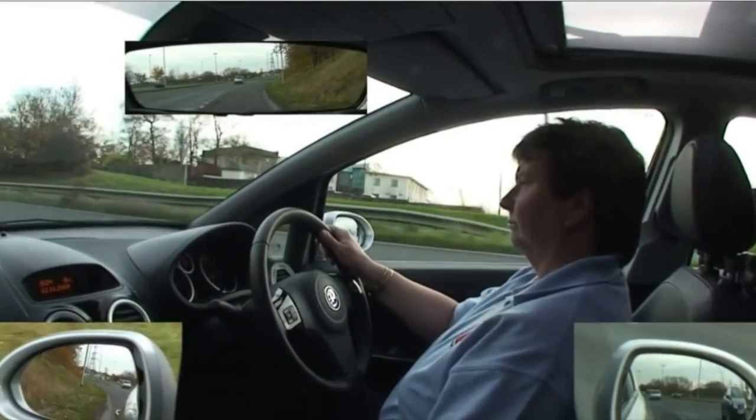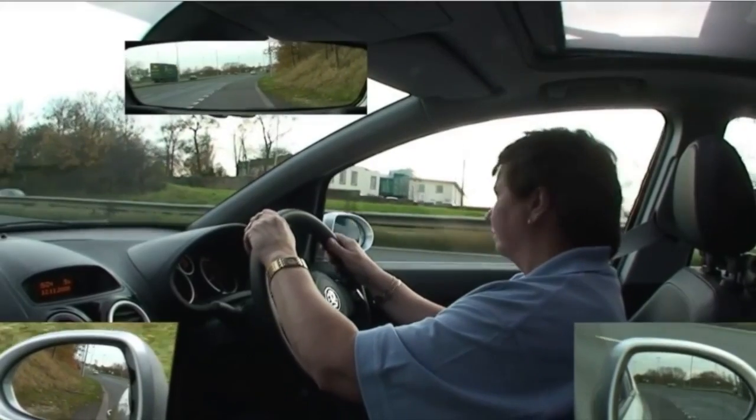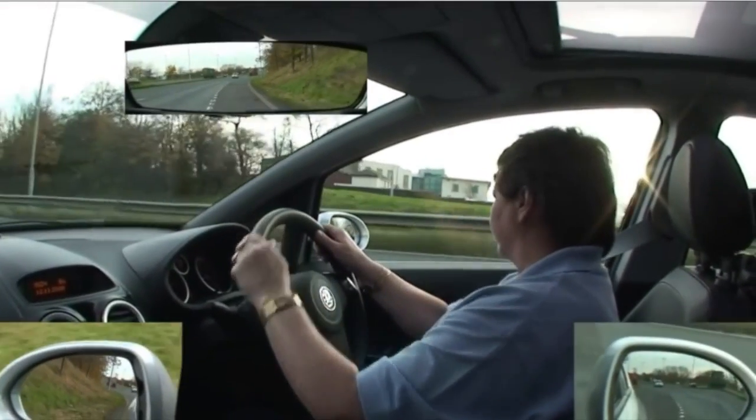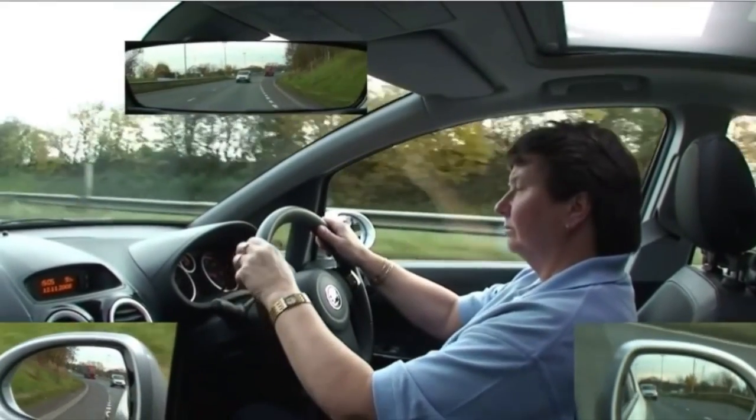The key to dealing with faster-moving traffic situations is good forward planning and effective use of your mirrors to keep up to date with the traffic situation both behind you and to the sides of you.